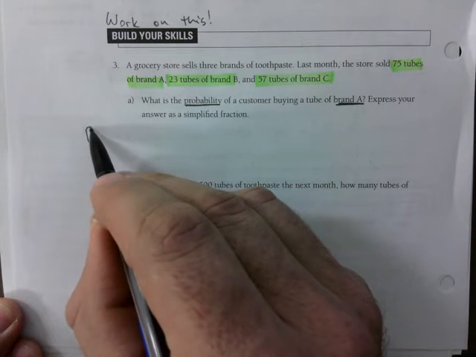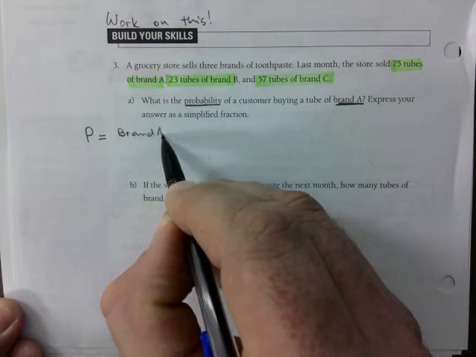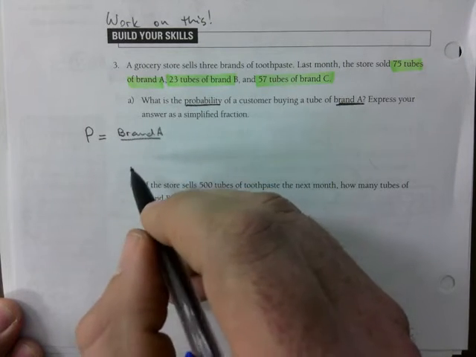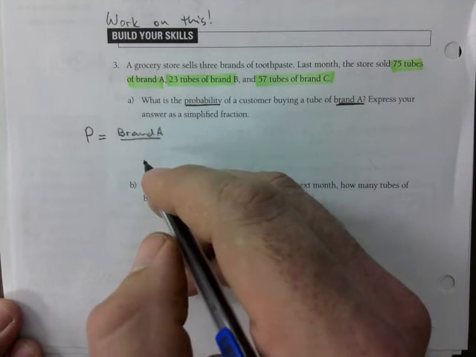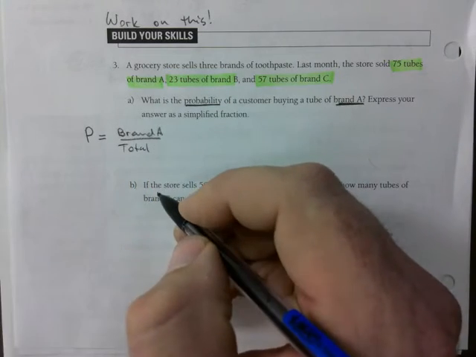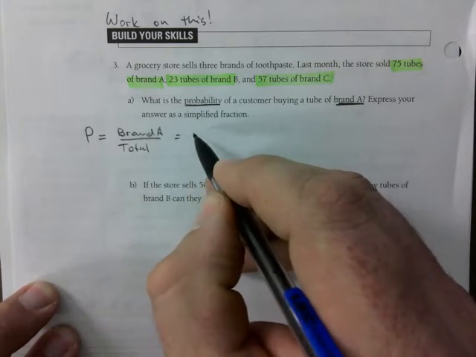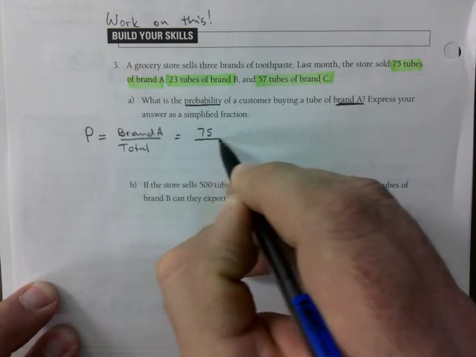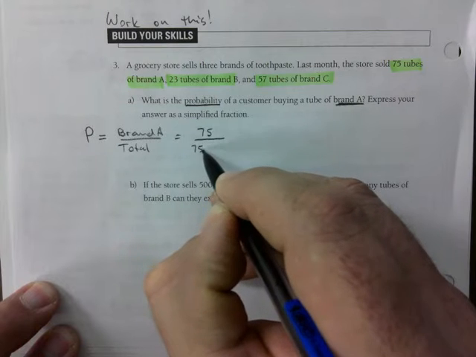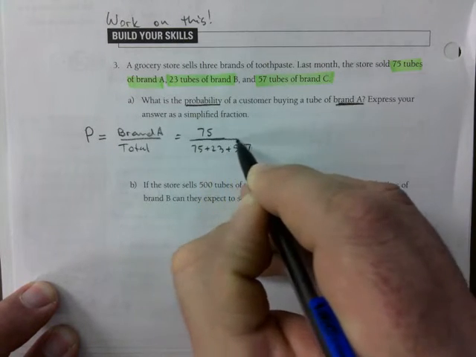So probability, you will take brand A over what? What always goes in the denominator of a probability? Total, okay. Because that's going to make the difference between probability and odds, okay? So we've got brand A is 75 over, I'm going to actually show what I'm doing here, okay?